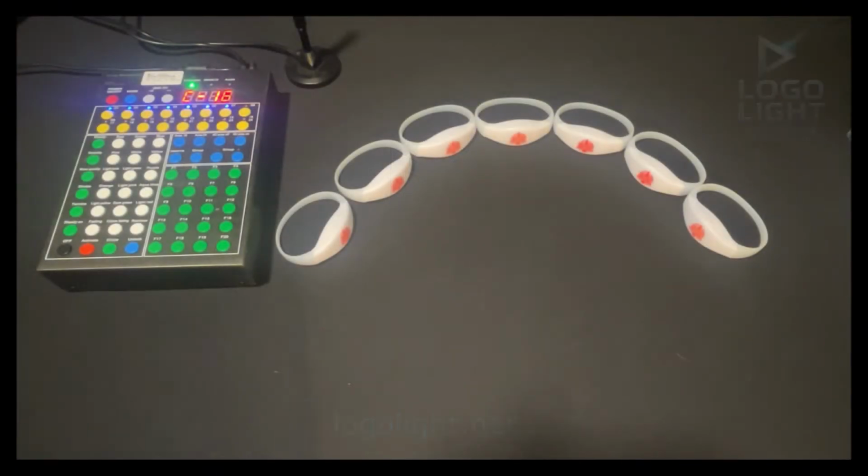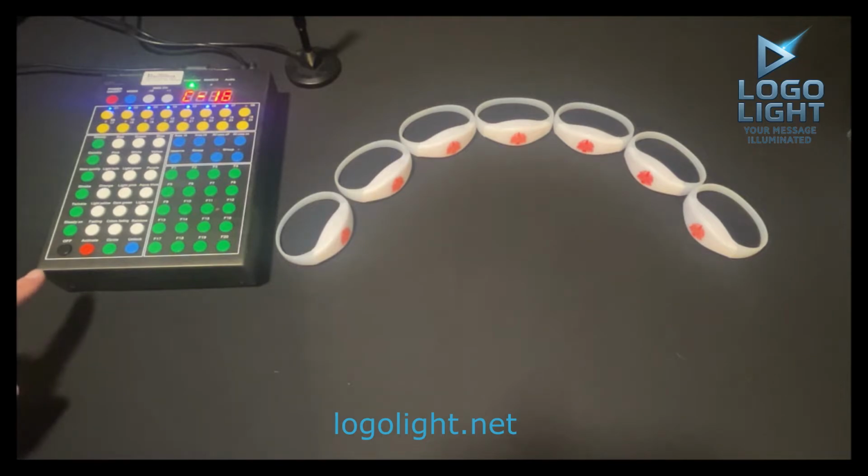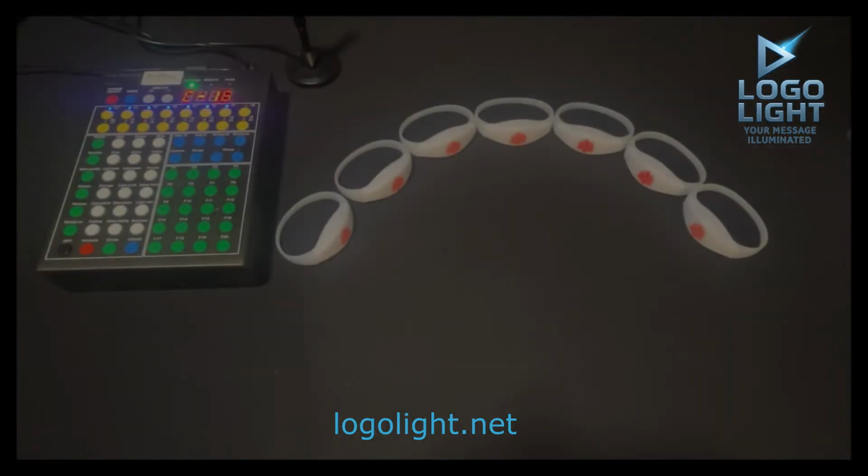We're going to demonstrate some of the Party Pulse bracelet controller functions. I've got 7 bracelets here. They're all in a different grouping, so they represent 7 different groups. Now you can have as many bracelets in each group as you want. The controller can control as many bracelets as you can fit into an 1800 diameter space.